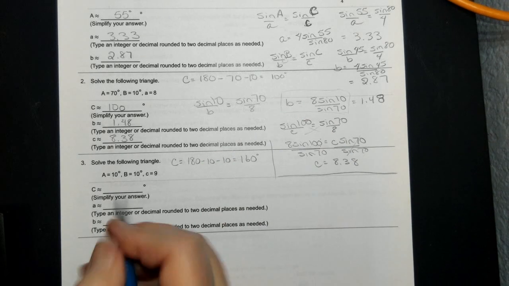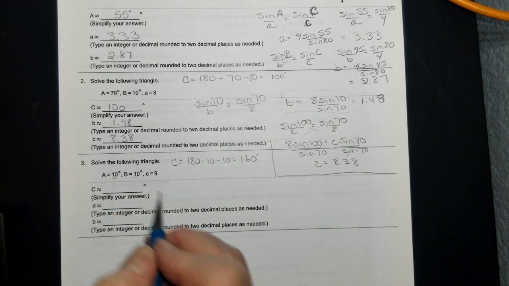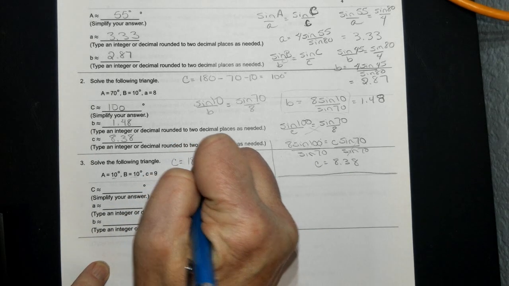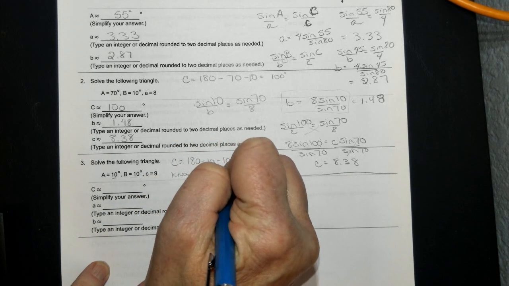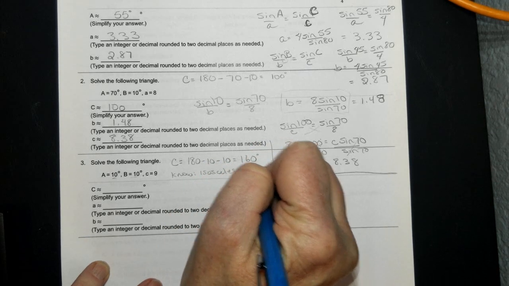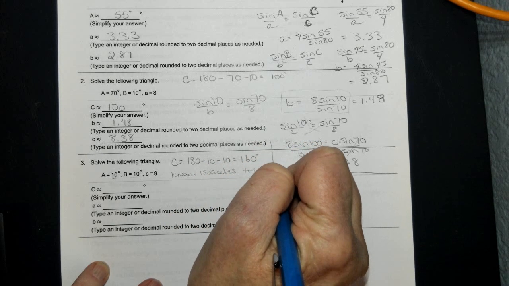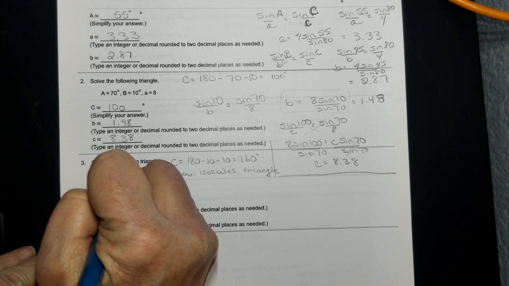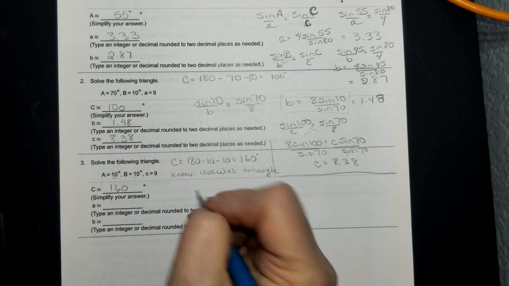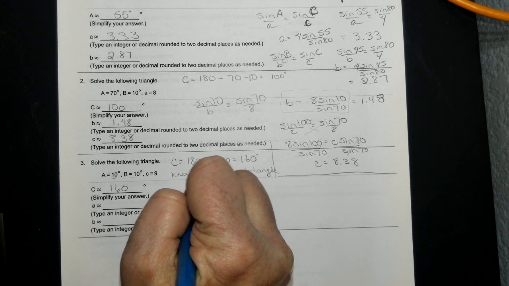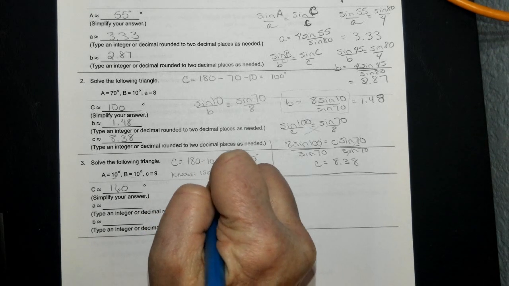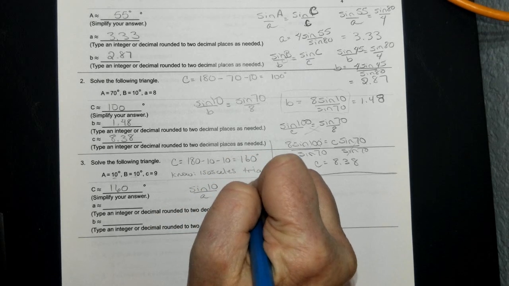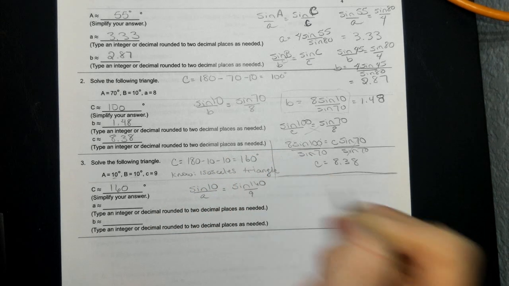degrees. Now, since we see that these are both 10, we know it's an isosceles triangle, which means if I find A, I will also find B, so I don't have to do the calculation twice. So let's go ahead and write the 160 in here. Set it up. So let's go sine of 10 over A equals sine of 160 over 9.